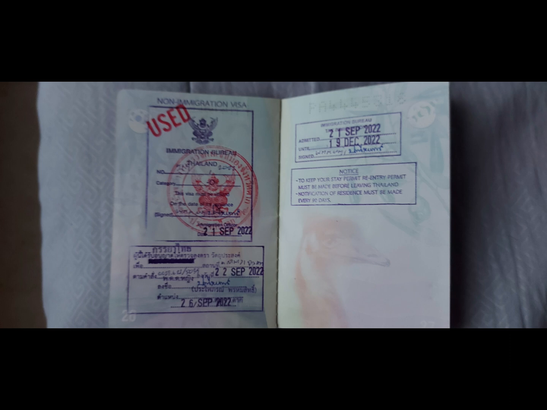They don't seem to match up. But anyway, the story, I suppose, is that I ended up getting a stamp in my passport that is saying that I was admitted on the 21st of September until the 19th of December 2022.